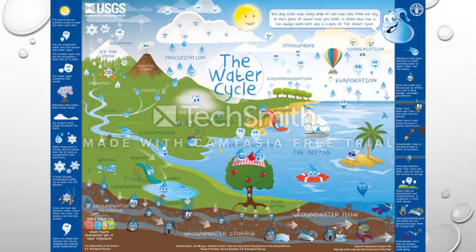The water cycle is how water in the river and on the ground goes up into the air and turns into clouds, then falls back to the ground again. Today we are going to look at each part of the cycle.